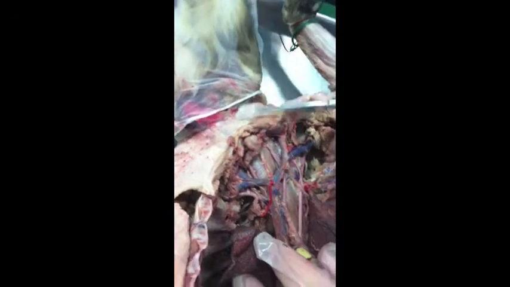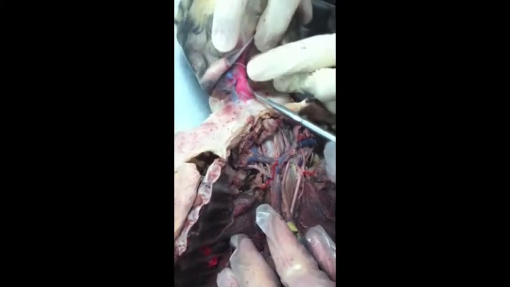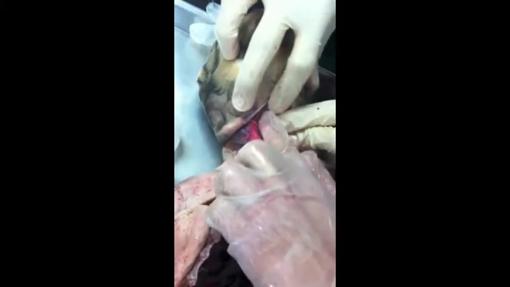Larynx. The larynx is up here. We didn't take it out, but it's easy to see. See right here? Feel how hard it is? That's the larynx. It's kind of plasticky versus the trachea, which is ridged.